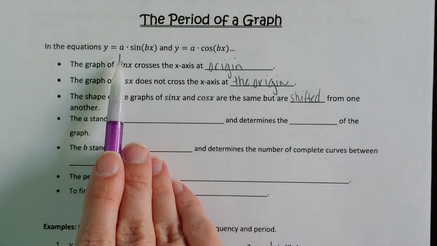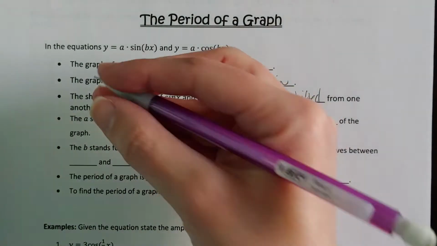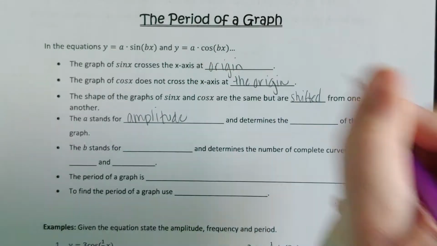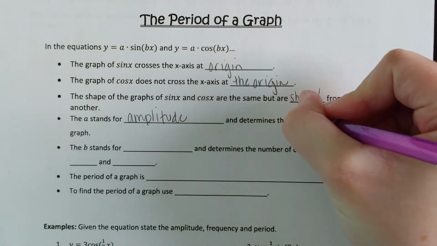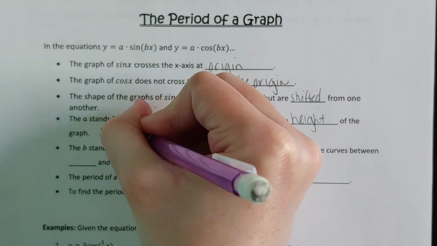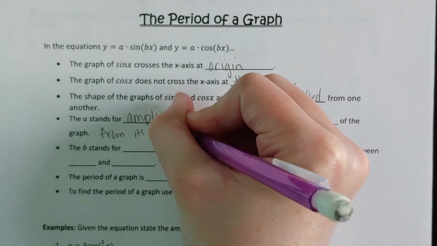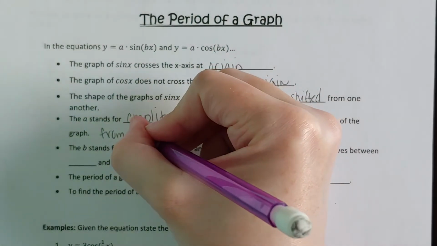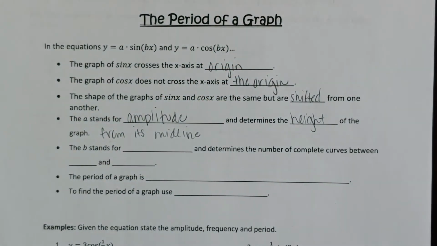The A, up here where we have the A, stands for the amplitude. We've talked about amplitude already, and that determines the height of the graph from its midline, which so far for us has been the x-axis. All of our graphs, both sine and cosine, have been centered around the x-axis.